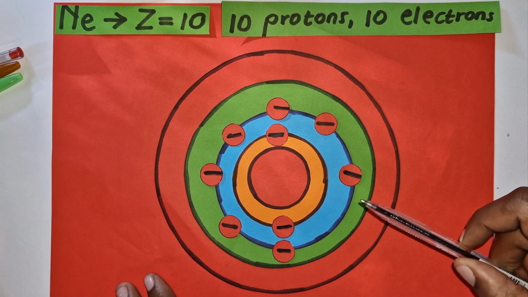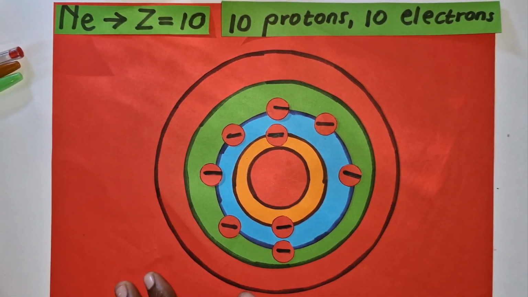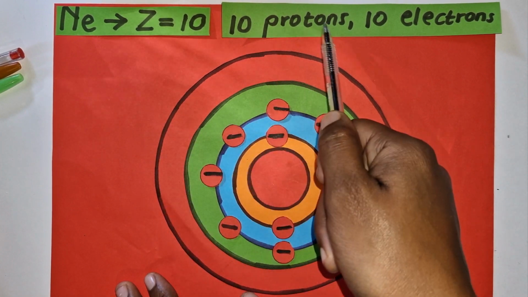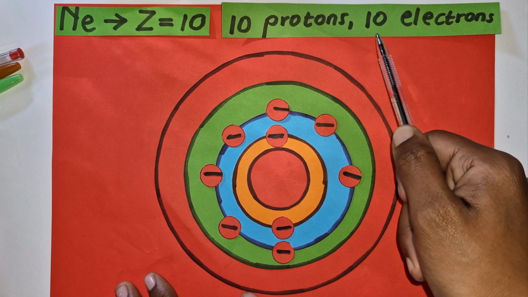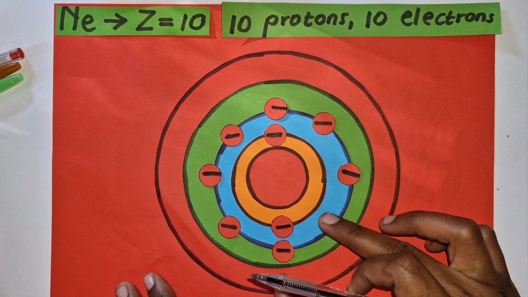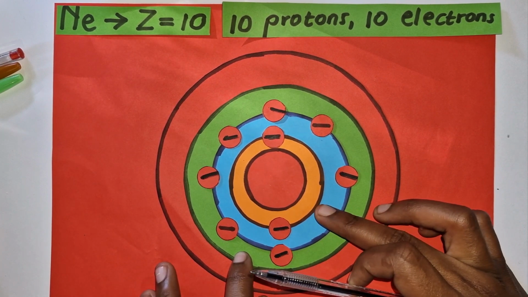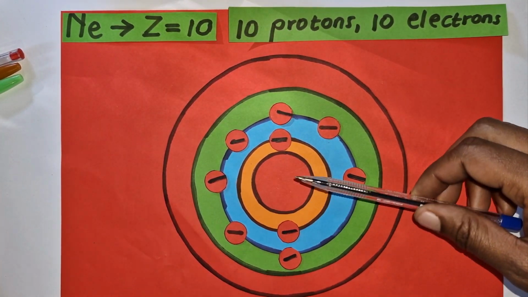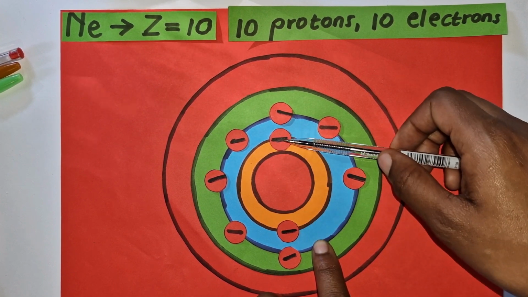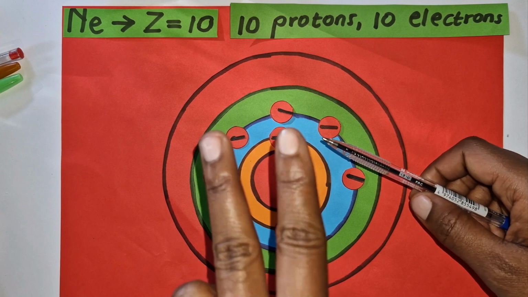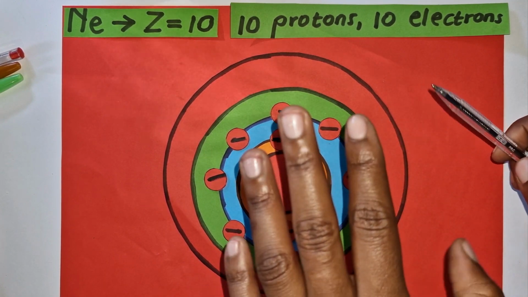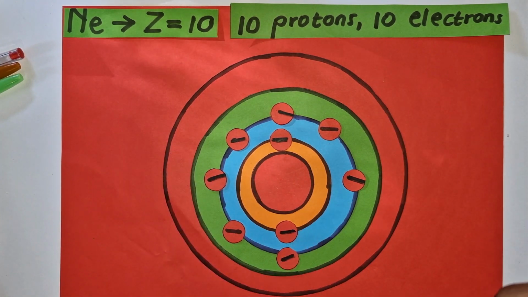Another example we can look at is the element neon, which has an atomic number of 10, meaning it has 10 protons. It's a neutral neon. It also has 10 electrons. Because previously we arranged these electrons for the fluorine, which had 9, the first 2 electrons are going to go to the first energy level. That energy level can only hold 2 electrons. The second energy level, I said, can only hold about 8 electrons.